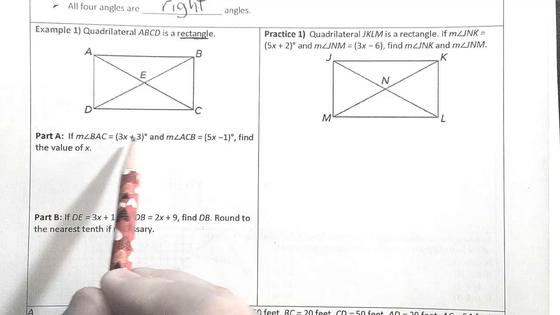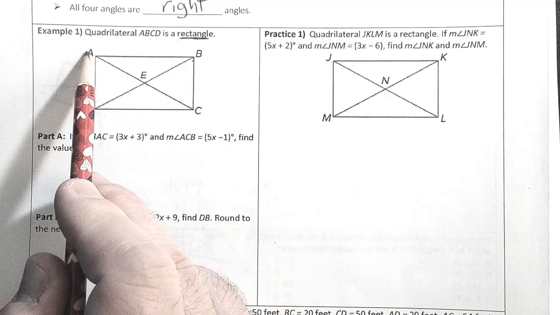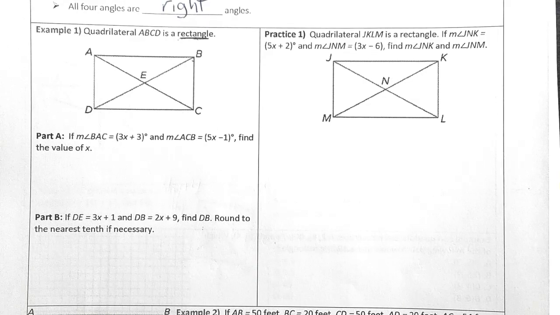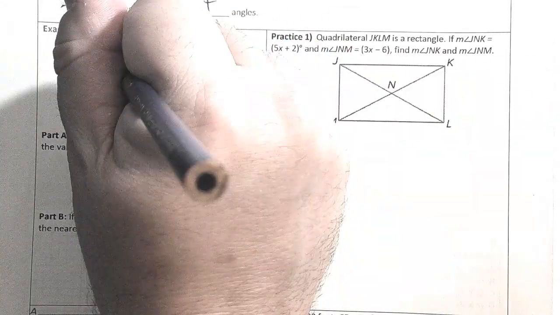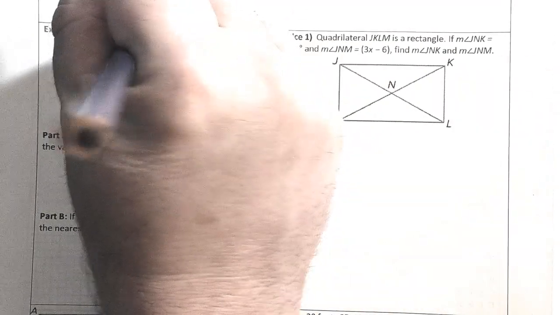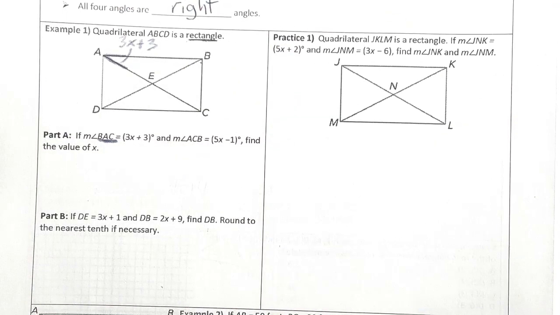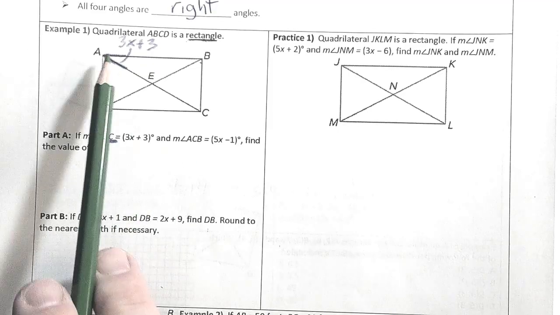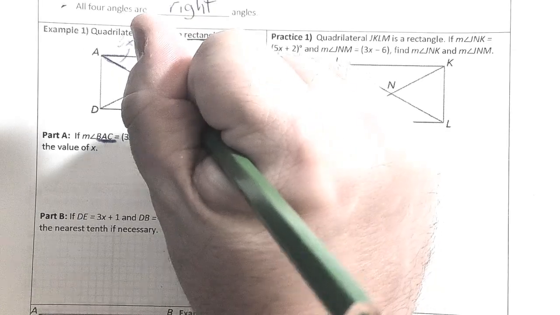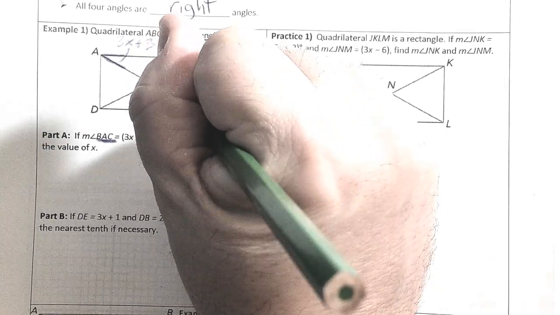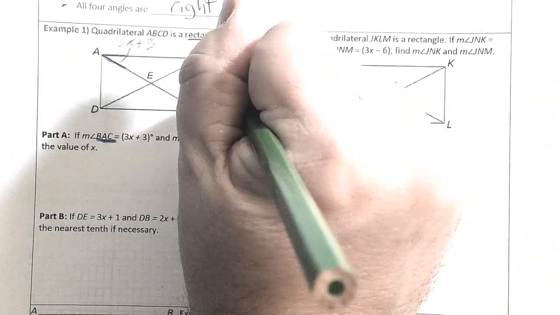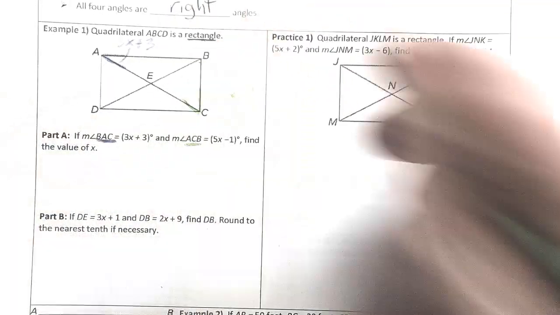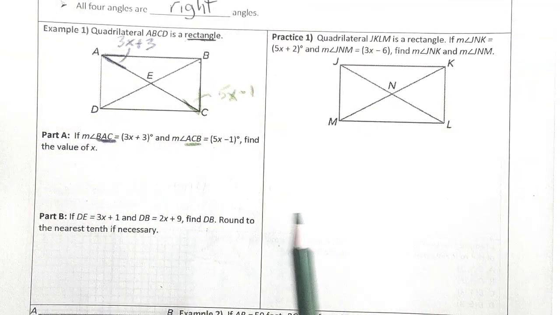If the measure of angle BAC, so this top part here, is 3x plus 3, and the measure of angle ACB, so ACB, is 5x minus 1, find the value of x.